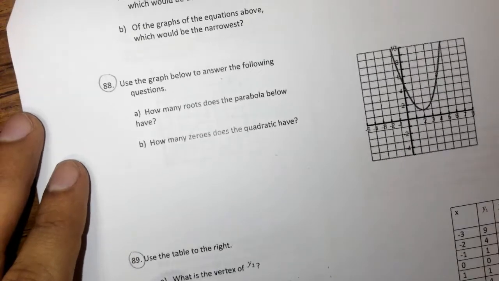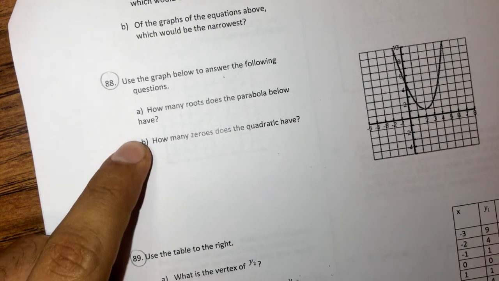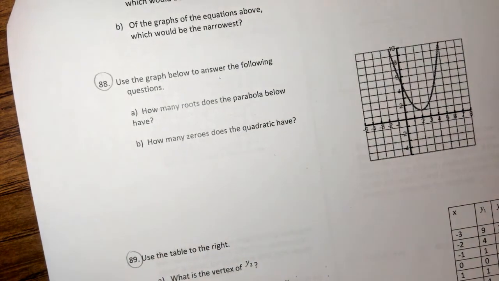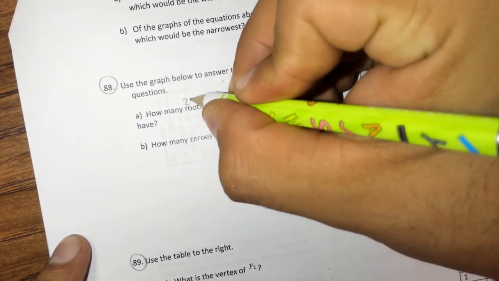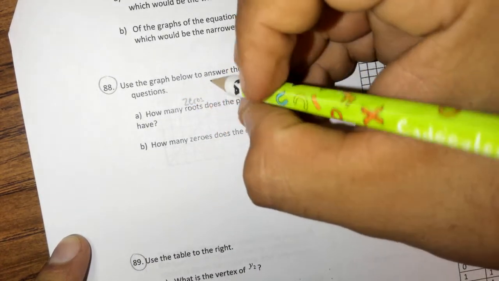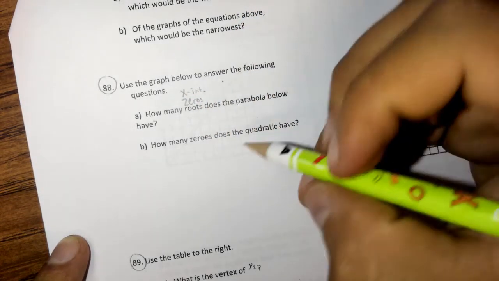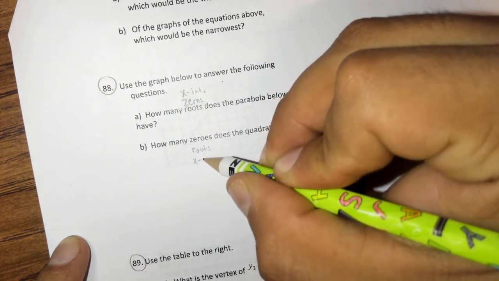Alright, we'll flip over to the back. I'm almost done with the ones that I'll work, at least for today. So it says use the graph below to answer the following questions. How many roots does the parabola have? How many zeros does the quadratic have? Both A and B are actually asking you the exact same thing. Roots is the same thing as zeros, which is the same thing as x-intercepts. And again, zeros is the same thing as roots, which is the same thing as x-intercepts.